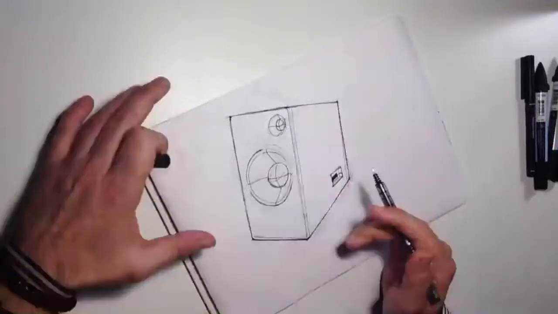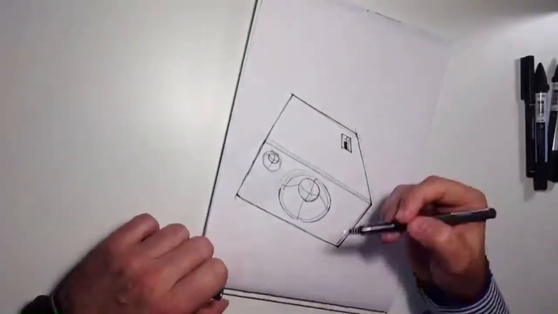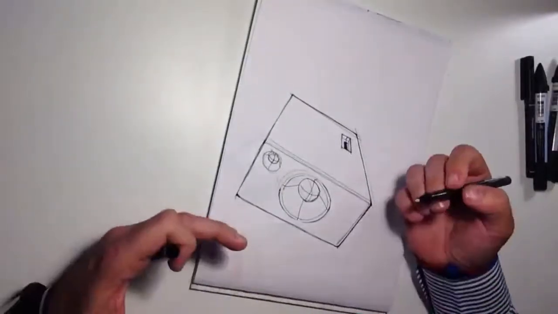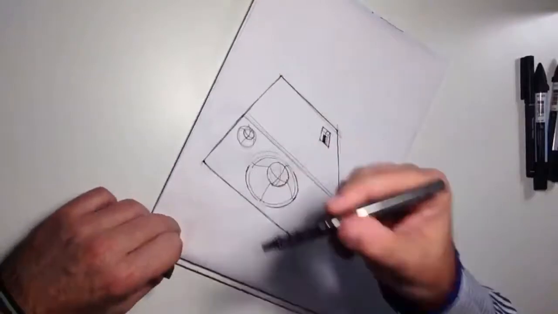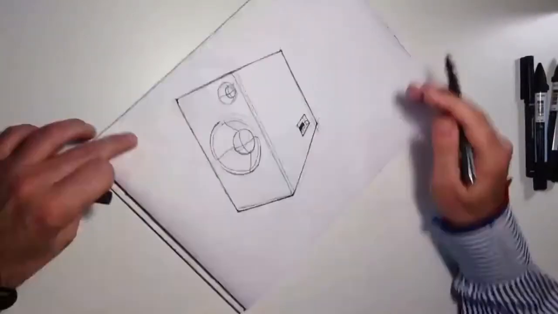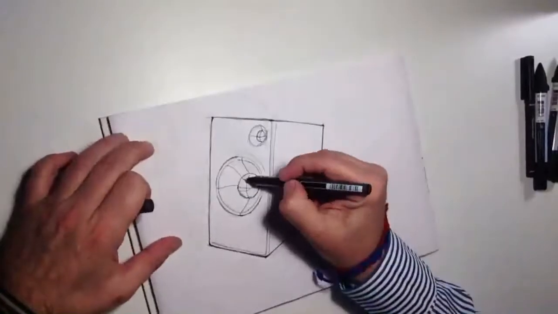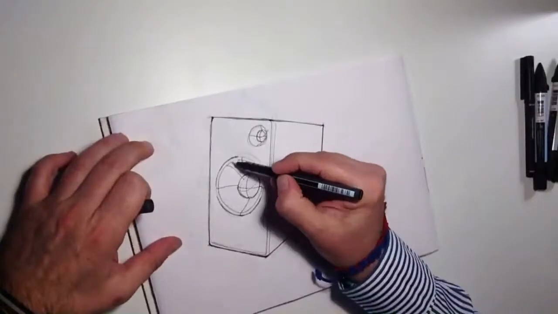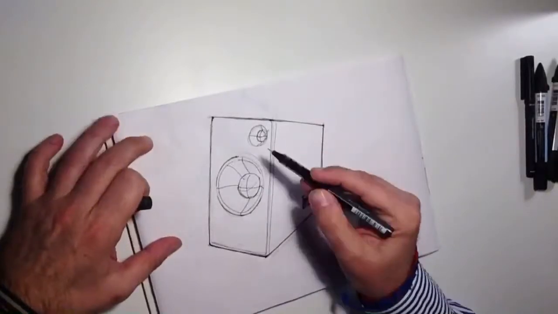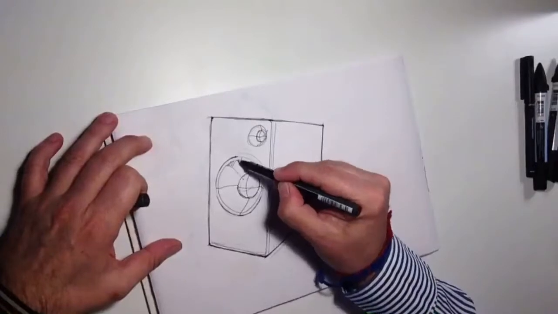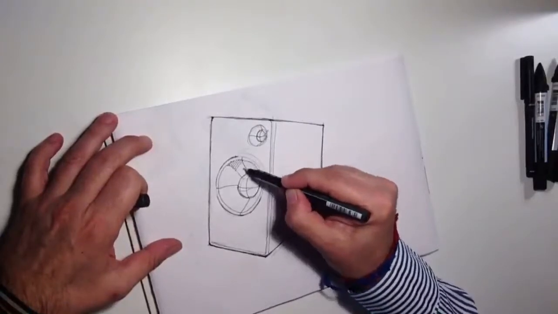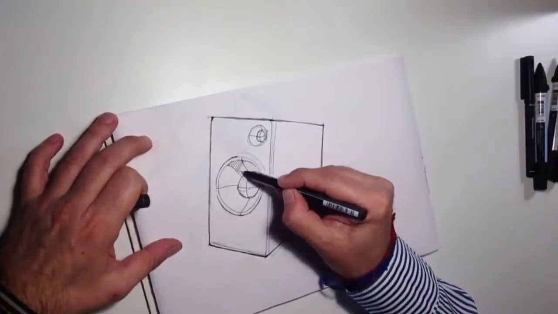And now that we did that, I'm gonna start putting in a little bit of shading, always with the same very thin felt tip pen. I'm gonna do it like that, with those nice lines.